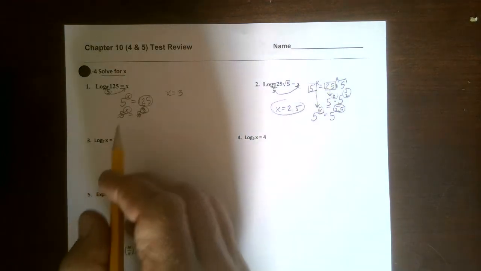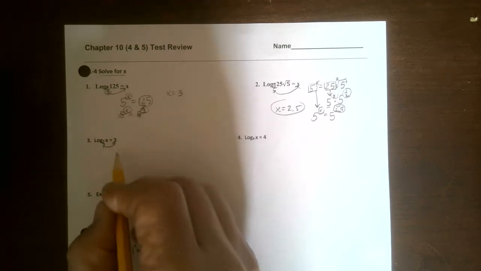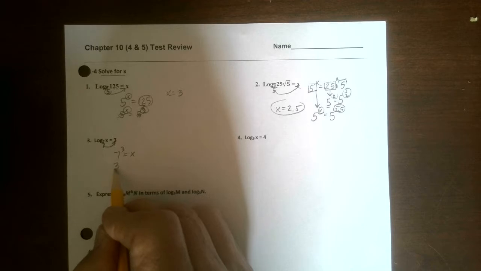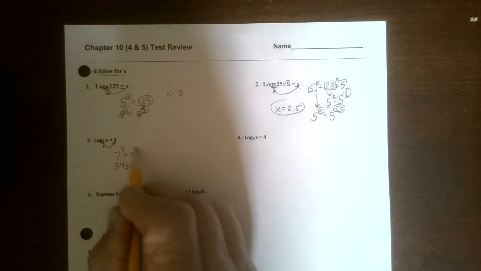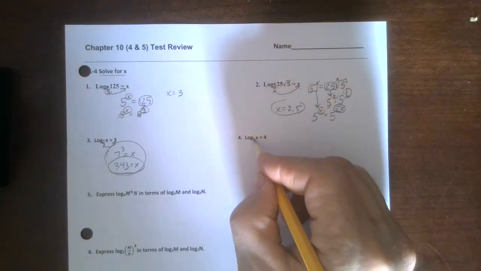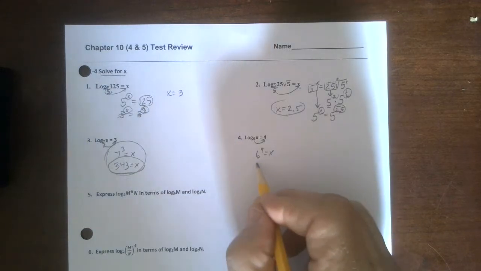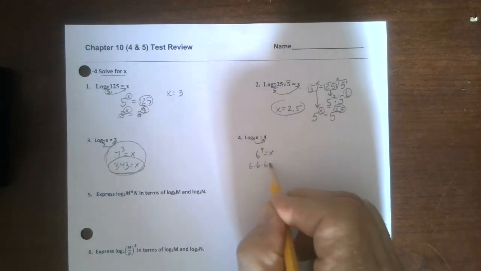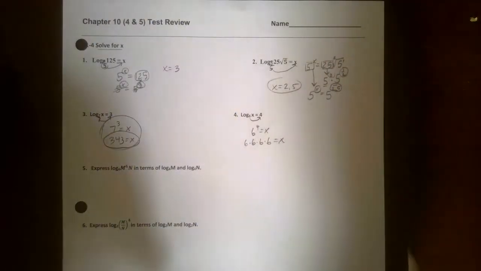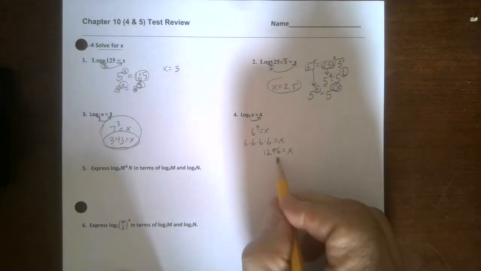Same thing here. Base is a 7. Should be more down here. To the third power equals x. And to be honest with you, you're done. But they might want you to multiply it all out. So either way, but I think it's this one. This one, the base is a 6 to the fourth power equals x, which is 6 times 6 times 6 times 6 equals x, which is 1,296 if you mash it out on your calculator.